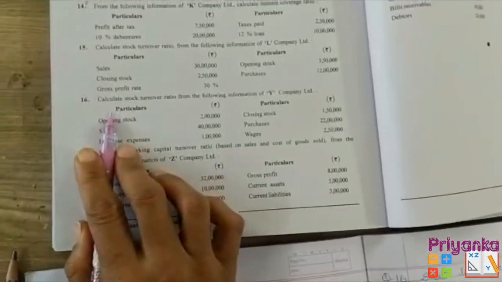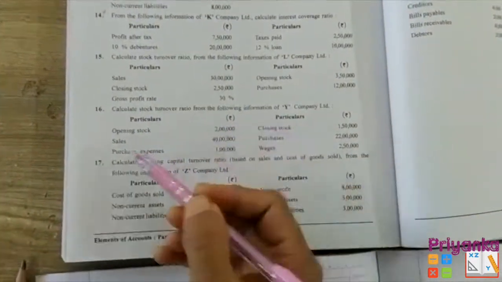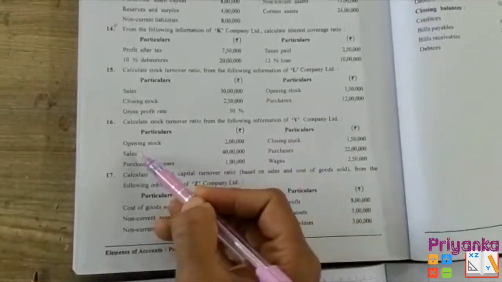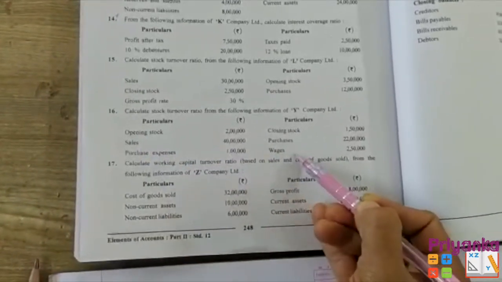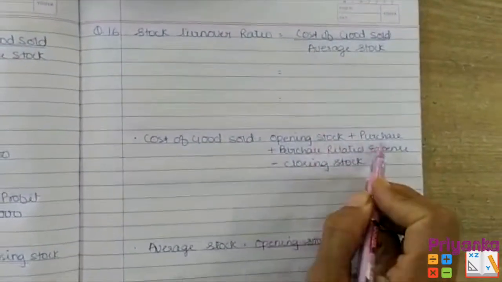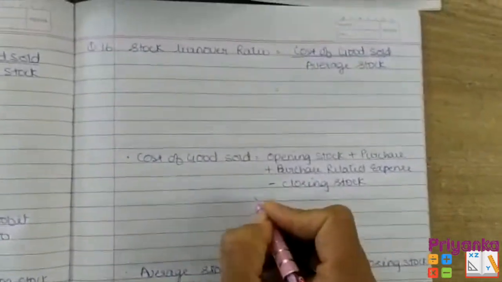Moving to the next question number 16. Again calculate stock turnover ratio from the following information. Opening stock we can see and the closing stock for the average stock. Then the remaining information is sales, purchase expense, purchase and the wages. Here we can use the formula of cost of goods sold, that is opening stock plus purchase plus purchase related expense minus closing stock.